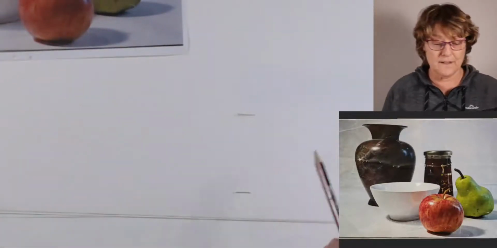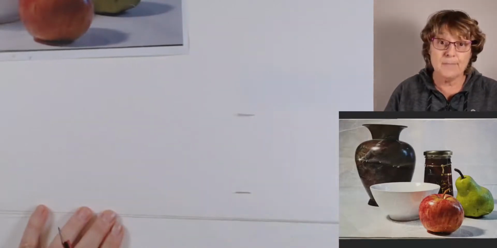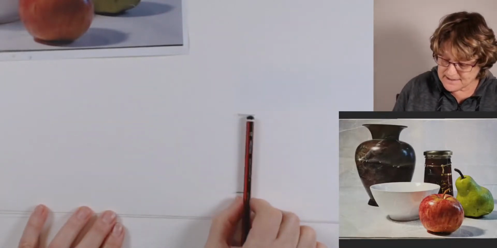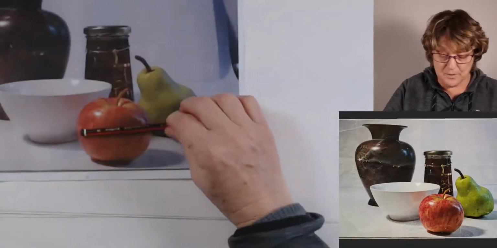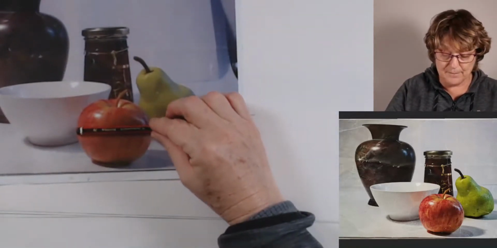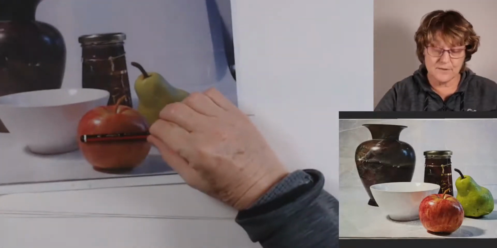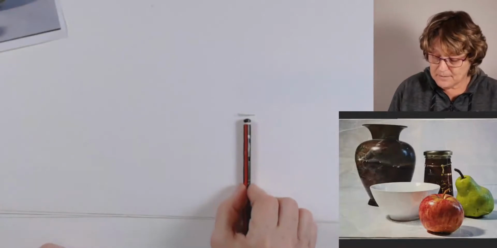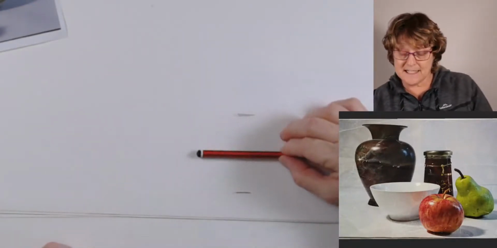I'm not going to be drawing the whole thing, but I'll show you the steps. So I've made that decision that that's my height, and we found out when we measured our proportions of the apple that the height was a little bit less than the width. So my height is that. It's a little bit less than the width.